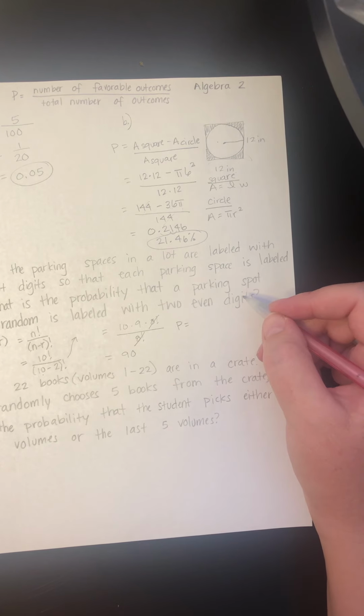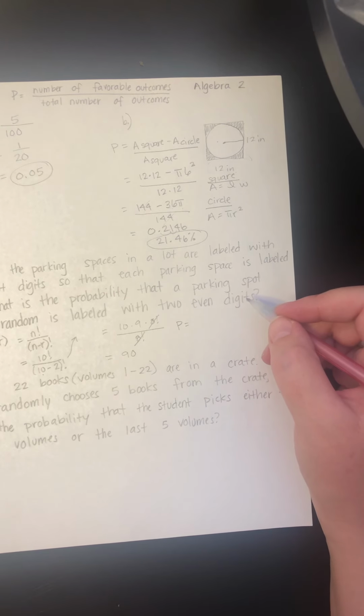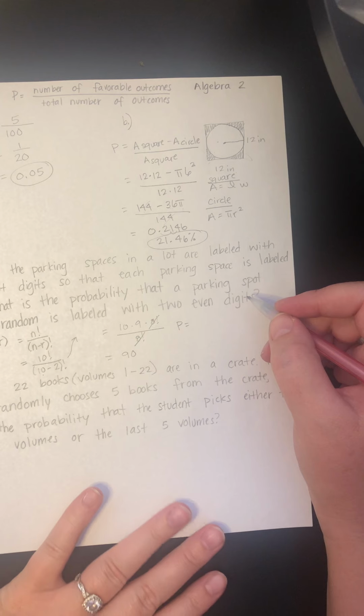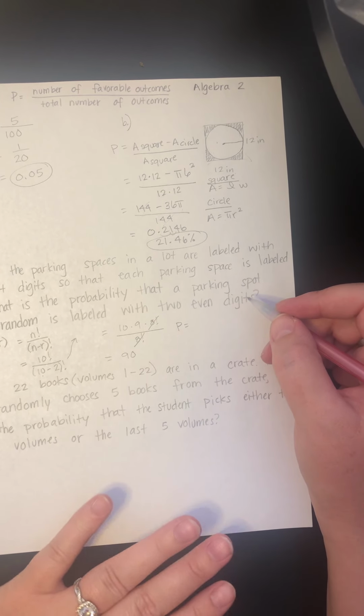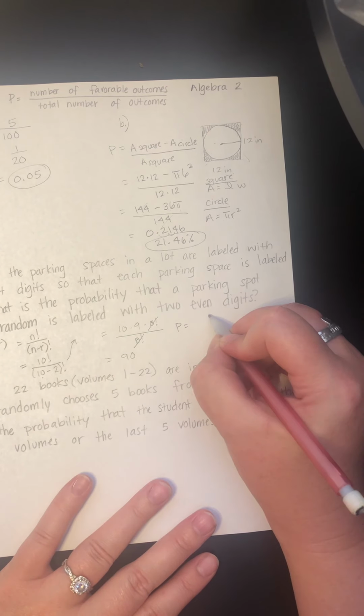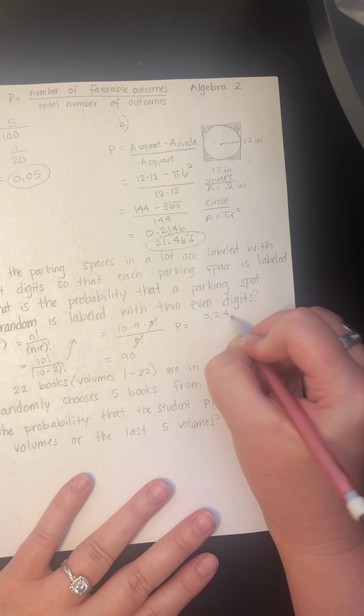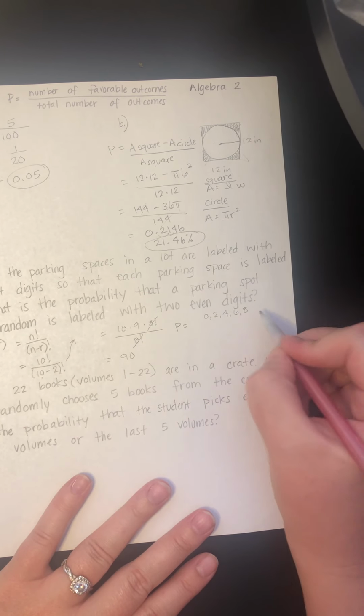So you could have 0, 2, 0, 4, 0, 6, 0, 8. Or you could have 24, 26, 28. But you cannot follow 0 with 0. You cannot follow 2 with 2. So to find out what the number of favorable outcomes is, we have the 0, 2, 4, 6, and 8. We have 5 of these.